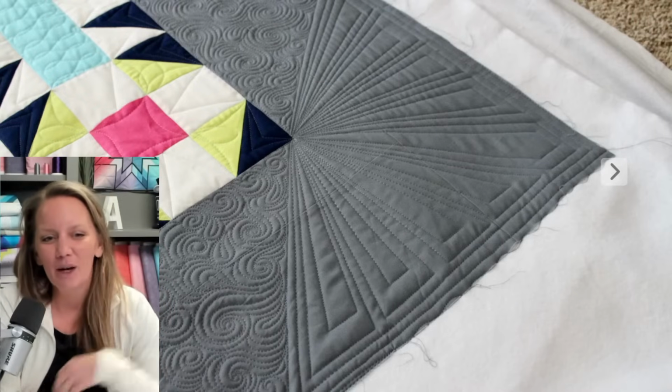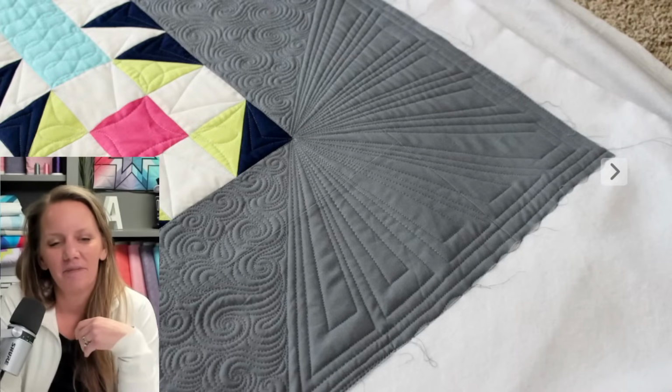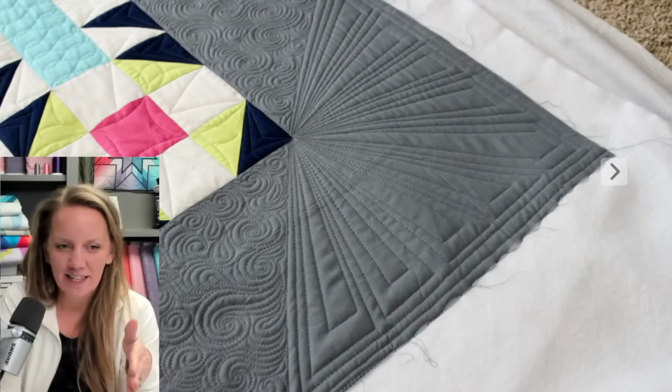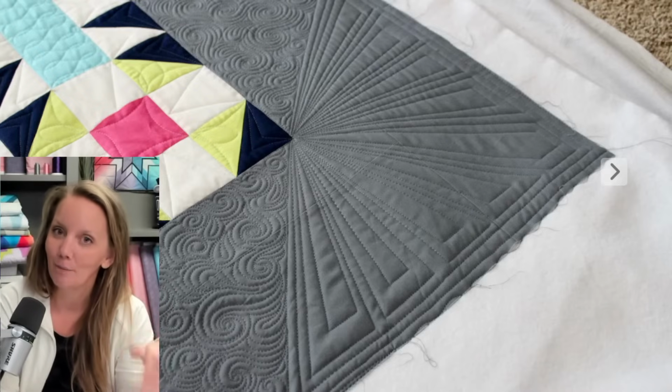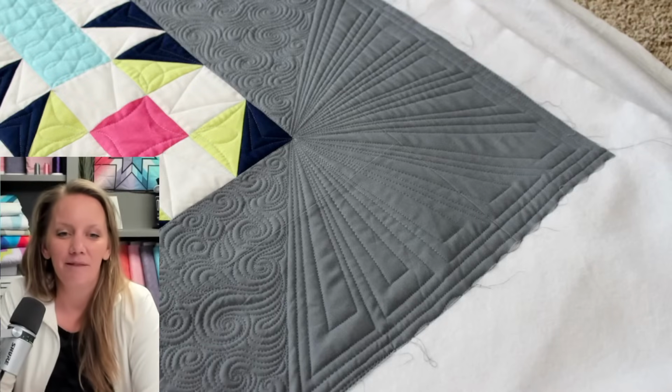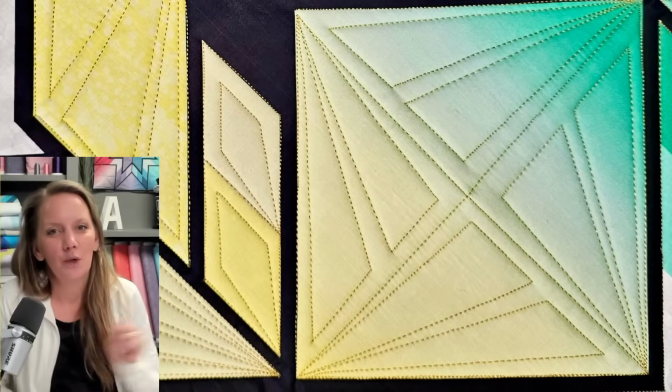But adding those echoes inside just allows me to add more detail to that. Sometimes when I'm quilting a design, if I don't know what I'm going to do in the next area, I just kind of hang out right there and add more echo lines. Sometimes I do it just because I like the way it looks. All right, and then we saw the twirling wedges.